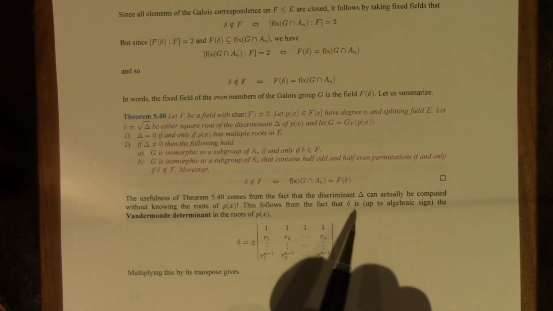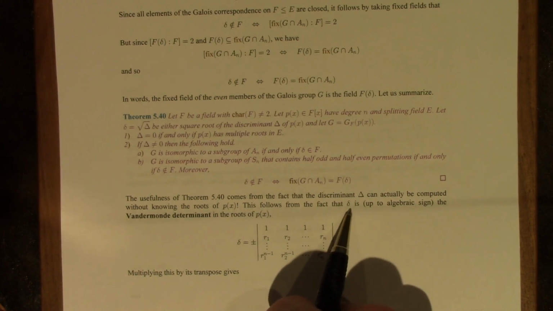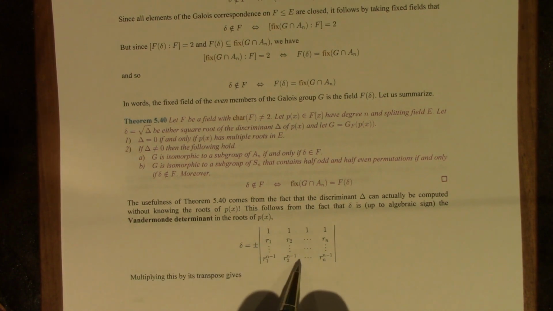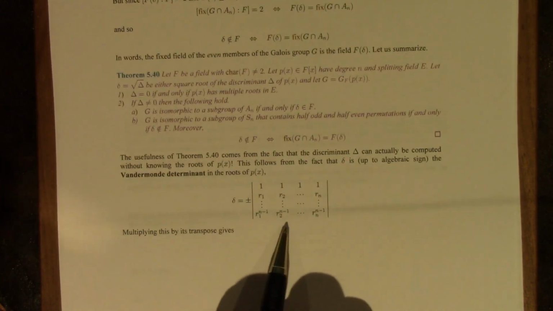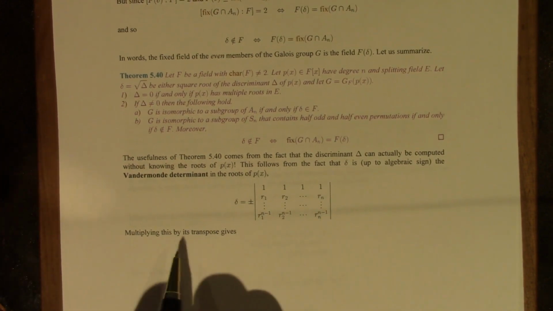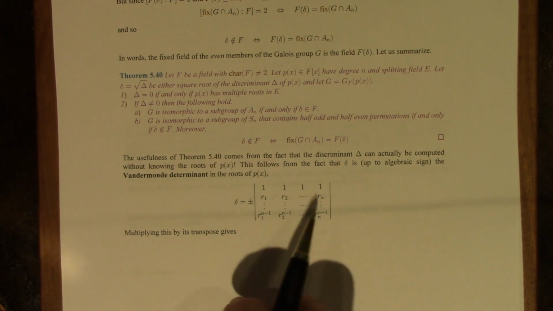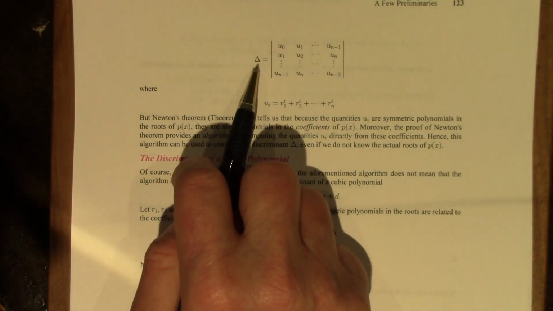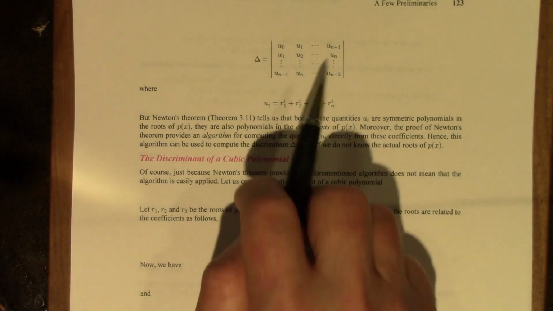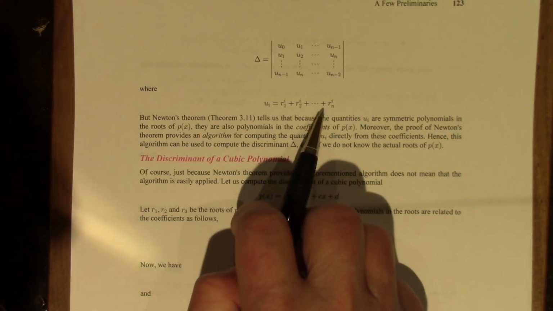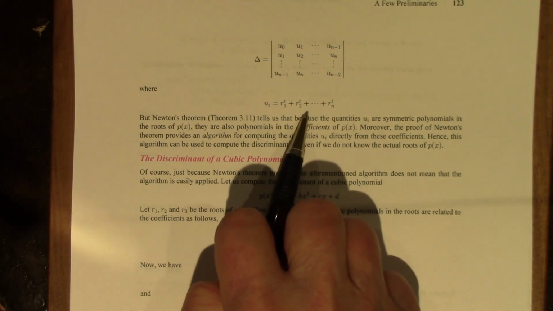Well, this follows from the fact that little delta is, up to algebraic sign, the Vandermonde determinant of the roots, and that's what this looks like. If you've studied differential equations, you're familiar with this determinant. If you multiply this determinant by its transpose, you get capital delta, the discriminant, is this determinant where the u_i's are these quantities which are symmetric in the roots.